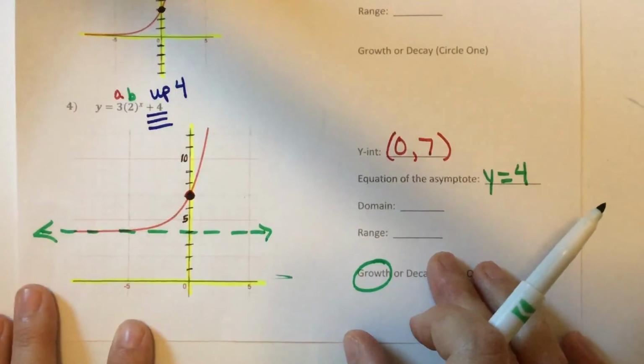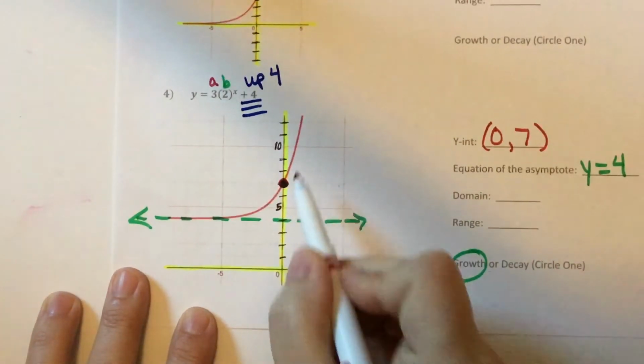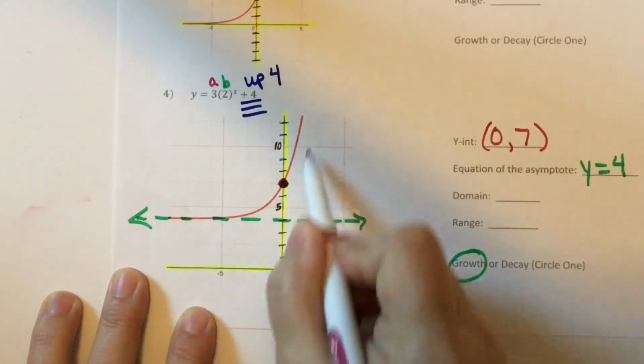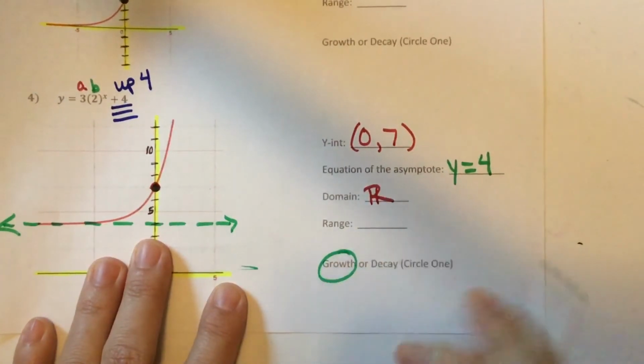All right, domain, what do you think? All real numbers. The graph goes forever to the left, forever to the right. So domain is all real numbers. Now range.